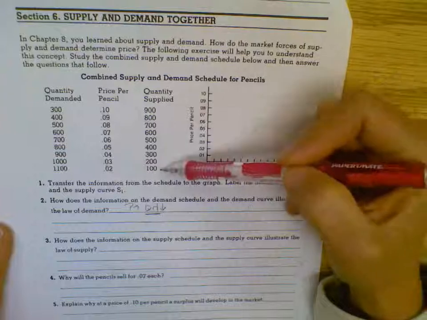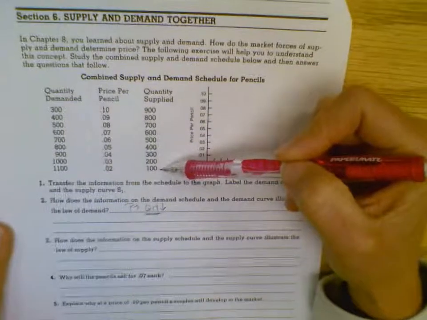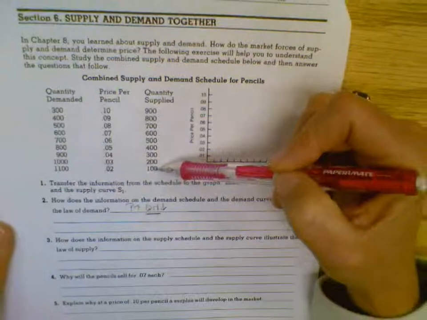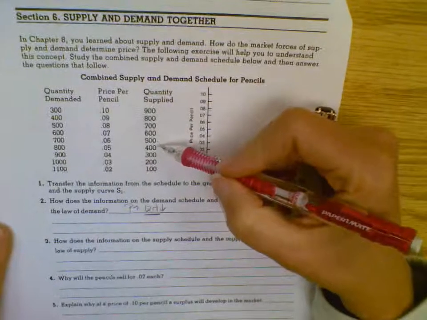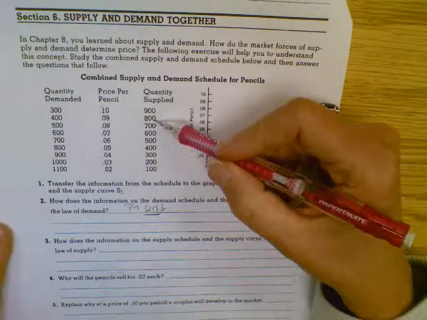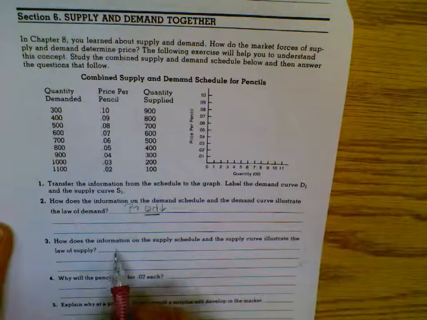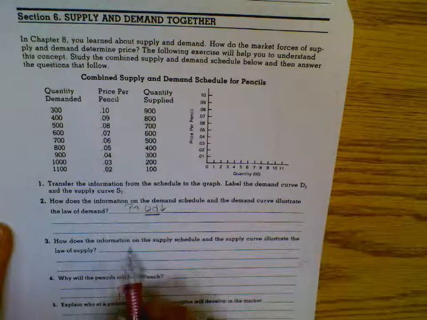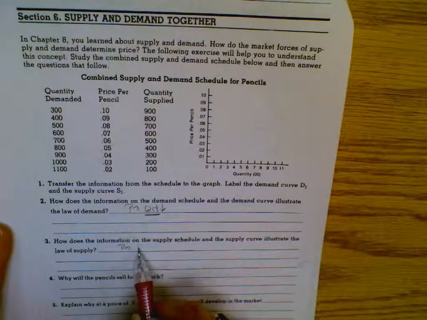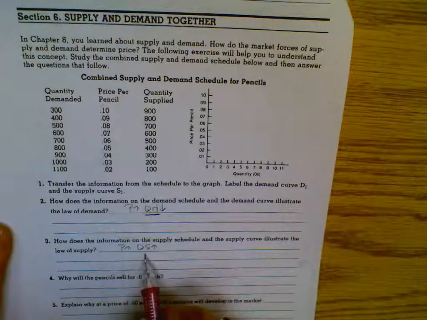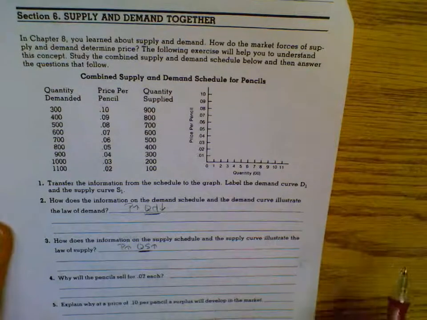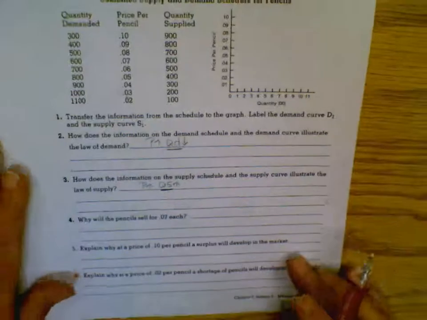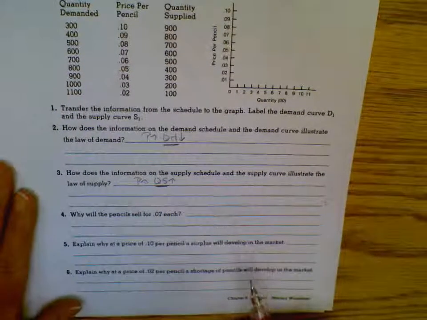But the information on the supply schedule says the exact opposite. They don't want to supply very much at the lower price, but their opportunity cost of supplying more, it makes a lot more sense to them to offer more available for sale when the price goes up. So the law of supply says that as price goes up, as a supplier, my quantity supplied is going to go up. Change in price still does not change supply or demand. It changes quantity demanded and quantity supplied. So don't forget those principles, because those are not going away.